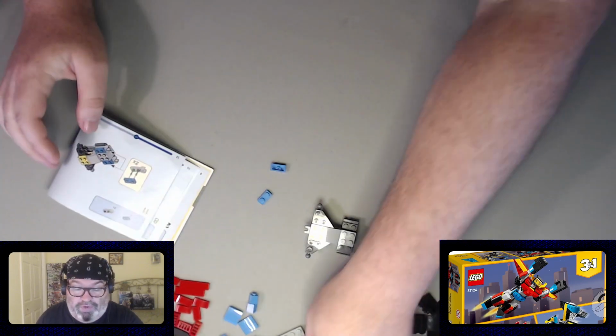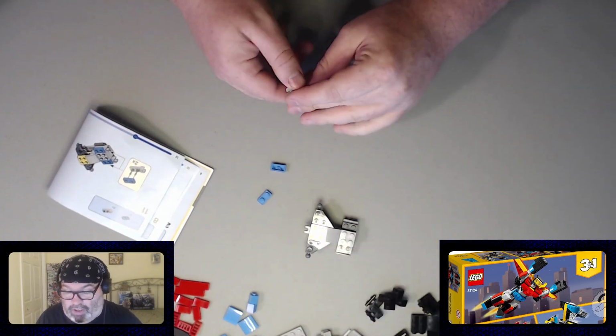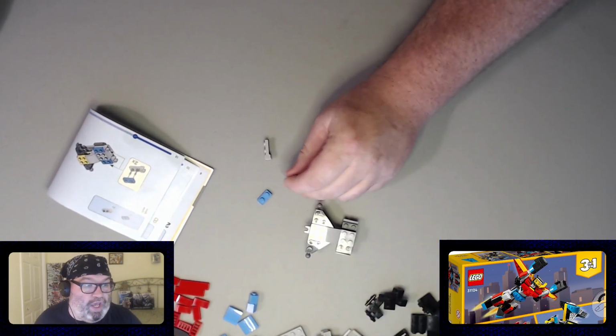Look, it's possible that they've been on instructions before, and I just haven't noticed it. So I don't know, but that's neat. Okay, we did that.